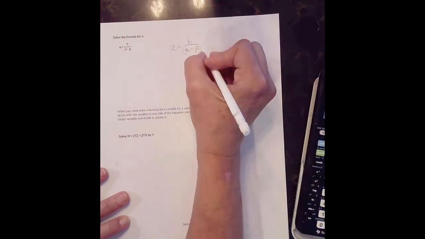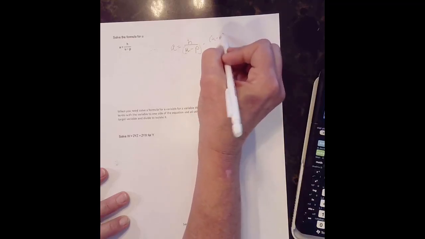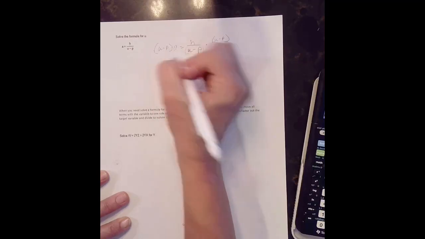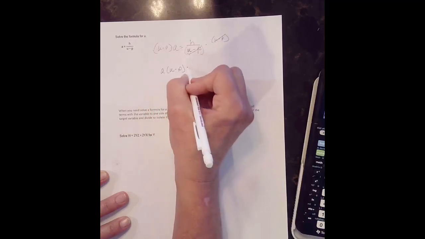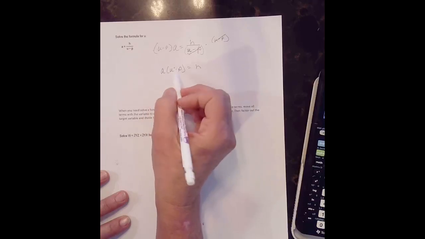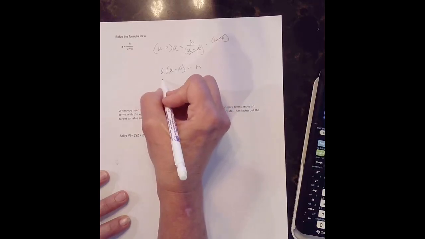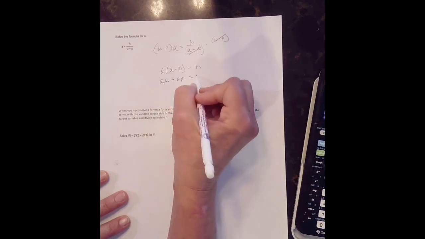So in this case, I'm going to multiply times u minus p and multiply this side times u minus p. So my u minus p's will cancel, and I'm going to have a times u minus p is equal to h. And then I want to distribute so I have just one term of u. So in this case, I have au minus ap is equal to h.